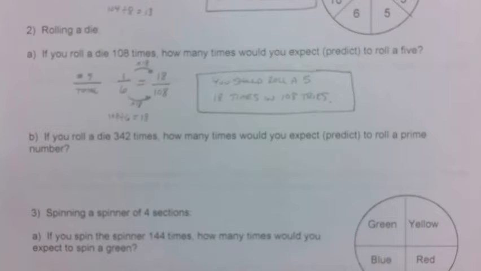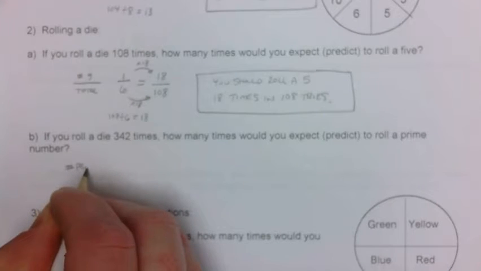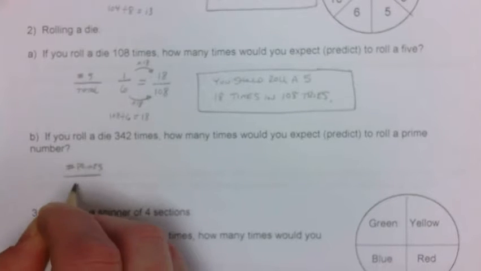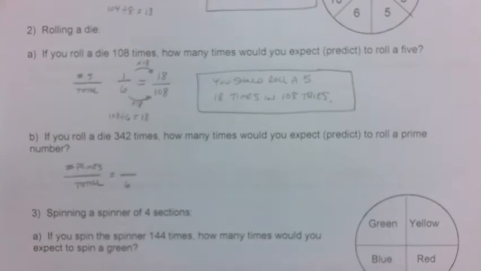In part B, it says that if you roll a die 342 times, how many times would you expect or predict to roll a prime number? Okay, so again, we're going to need to know the probability of getting a prime number when you roll a die. Let's set up our ratios as the number of primes on a die over the total. Okay, well, for the total, again, we know there's 6 sides.